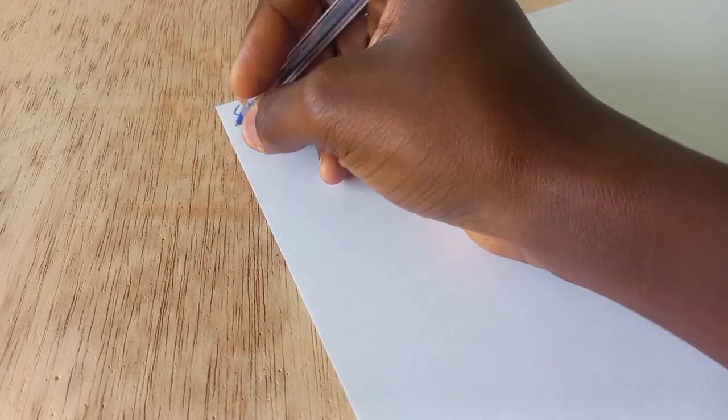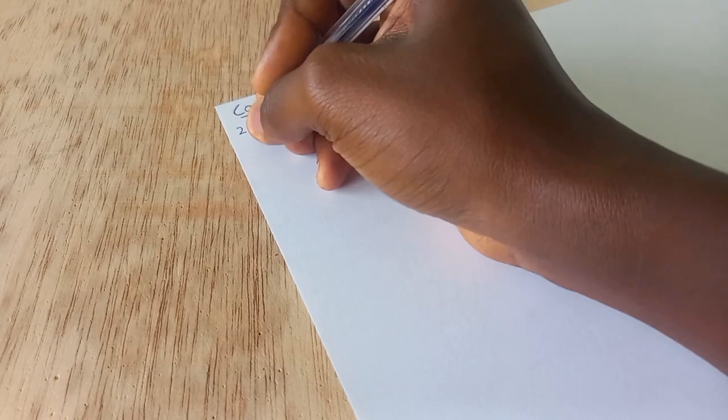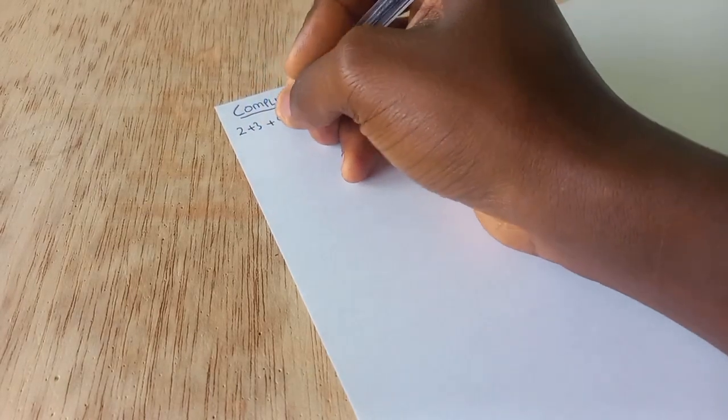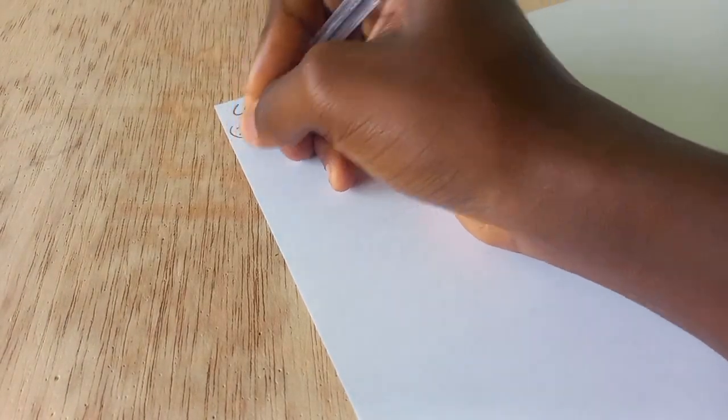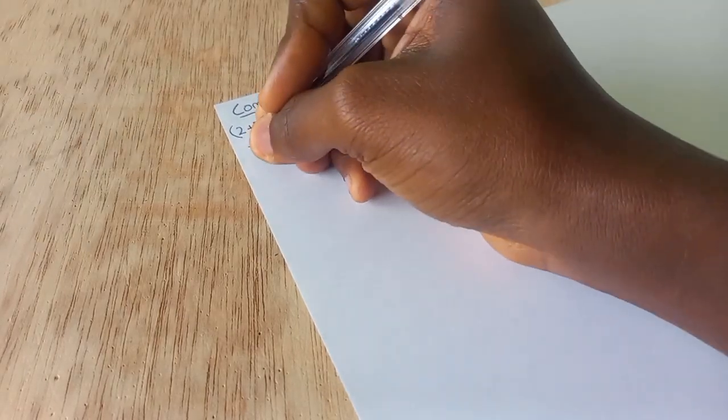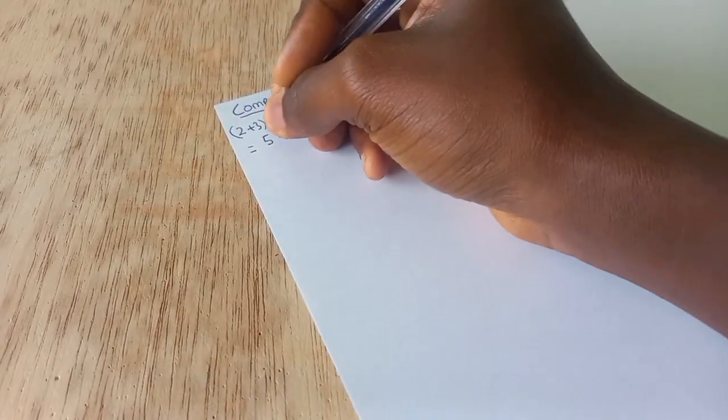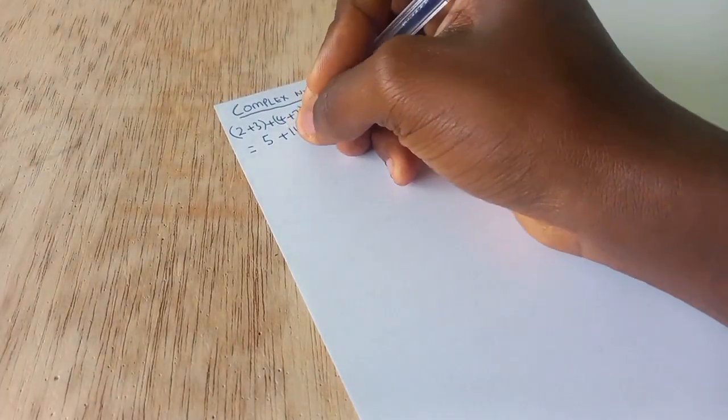Hey there. Today we're treating complex numbers. When we talk about complex numbers, let's first do some small tutorials. From our normal algebraic examples we have 2 plus 3 plus 4 plus 7. Let's bring this into brackets. We know that 2 plus 3 is 5, plus 4 plus 7 is 11.